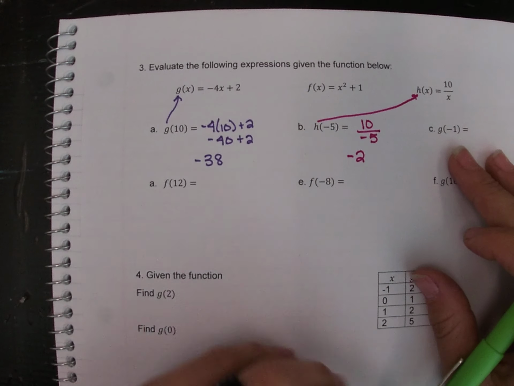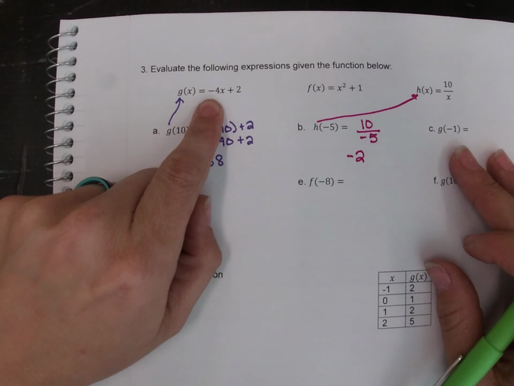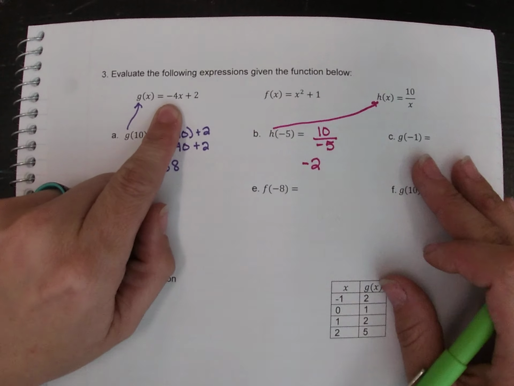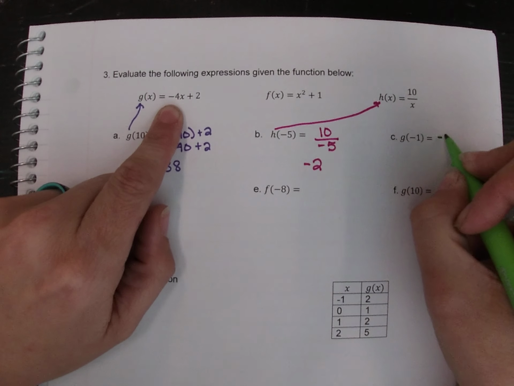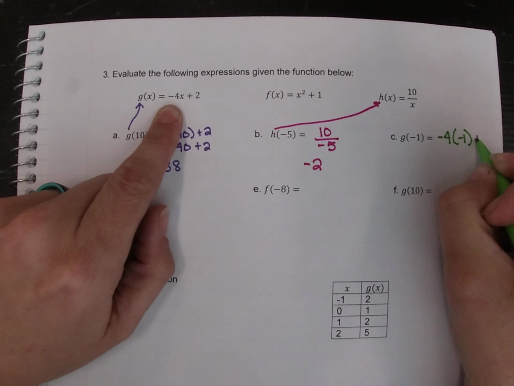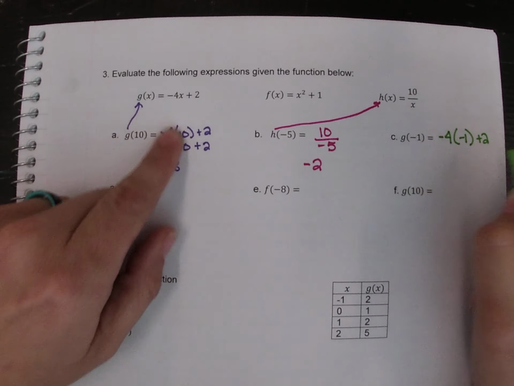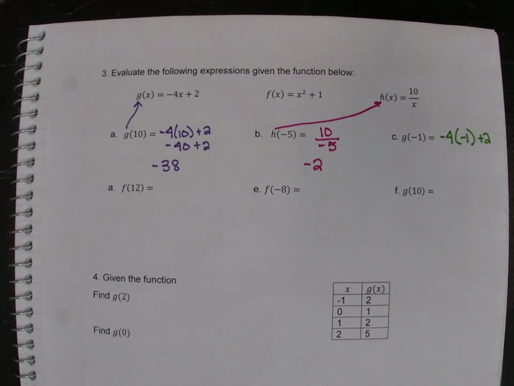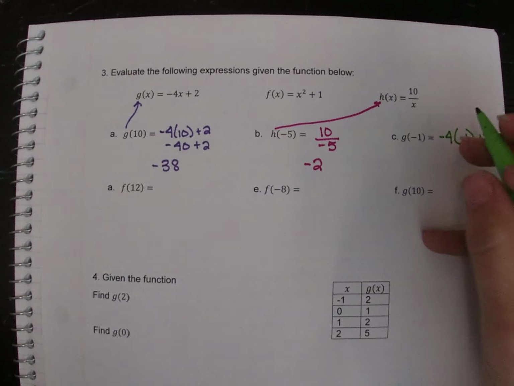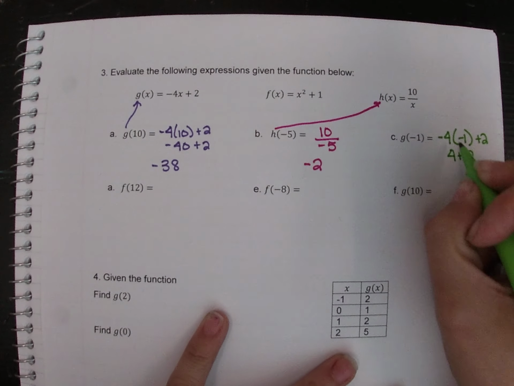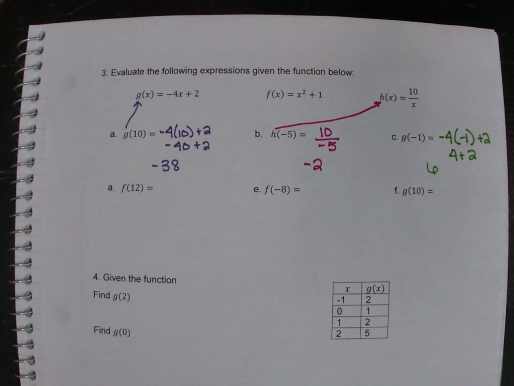G of -1. I have a g, so I'm back over here at my g function. I'm plugging this in for x, so -4 times -1 plus 2. And if you say, I'm really bad at doing this as mental math, use your calculator, it's fine, just plug that into your calculator. But 2 negatives make a positive, and so our g of -1 will equal 6.